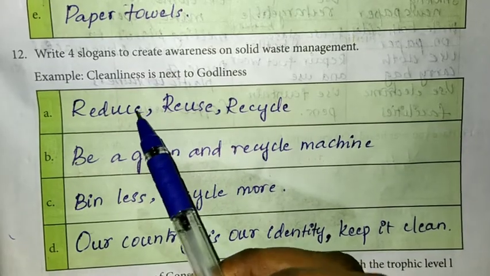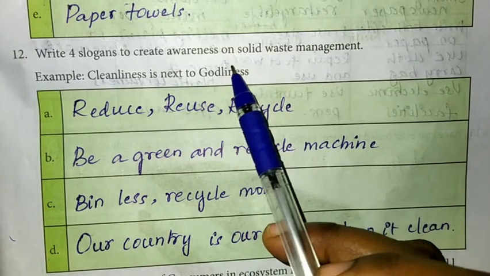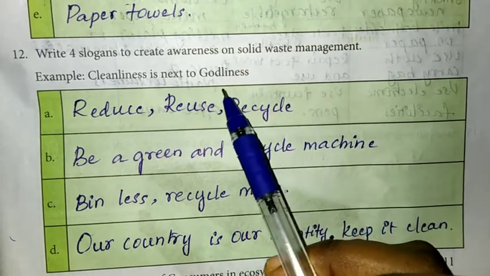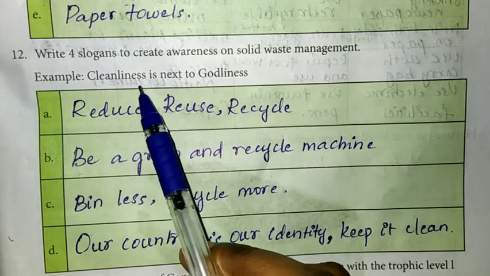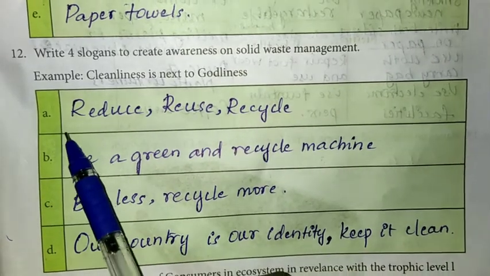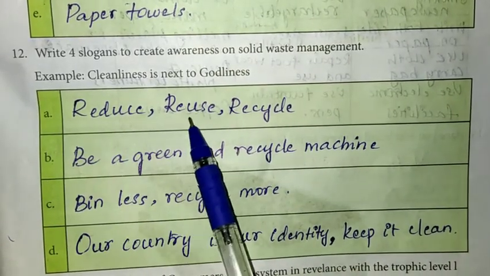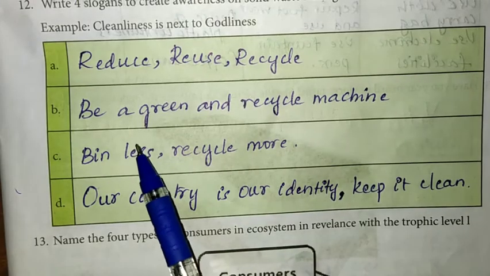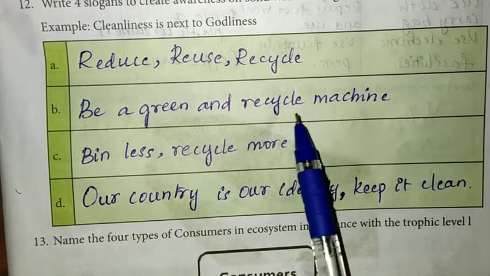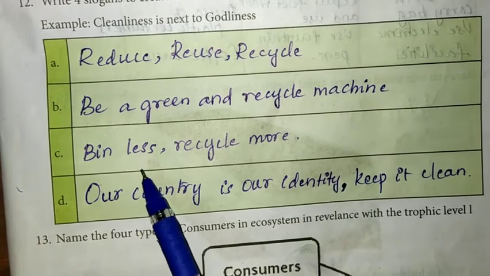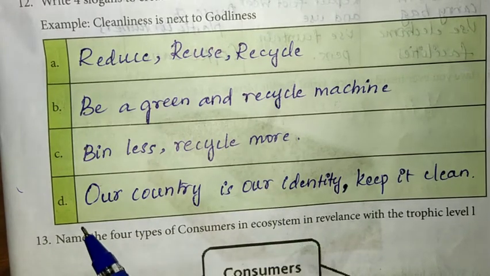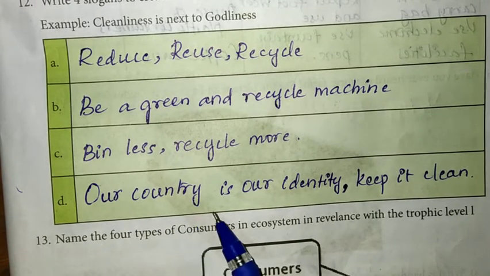12th one, write 4 slogans to create awareness on solid waste management. Example, cleanliness is next to godliness. A, reduce, reuse, recycle. B is be a green and recycle mission. C is bin less, recycle more. And D is our country is our identity.